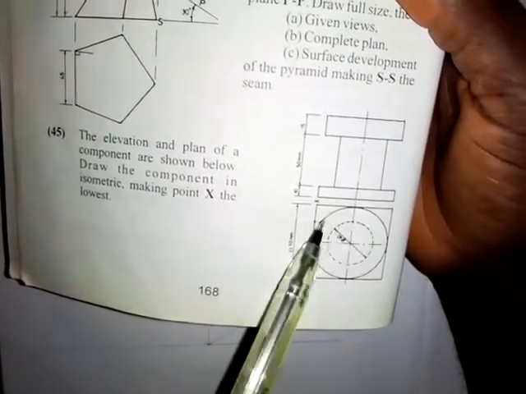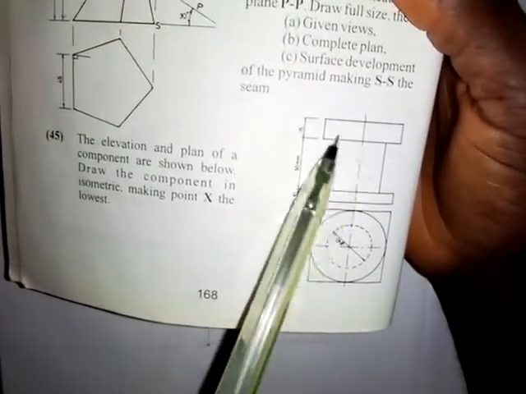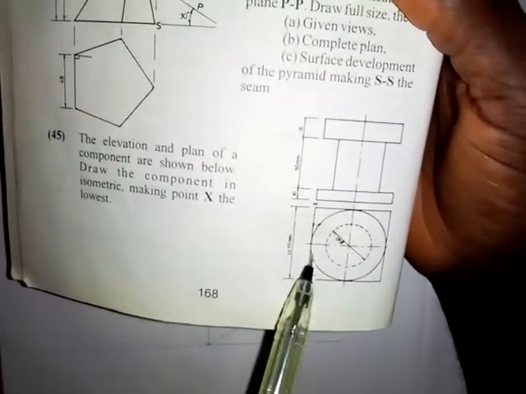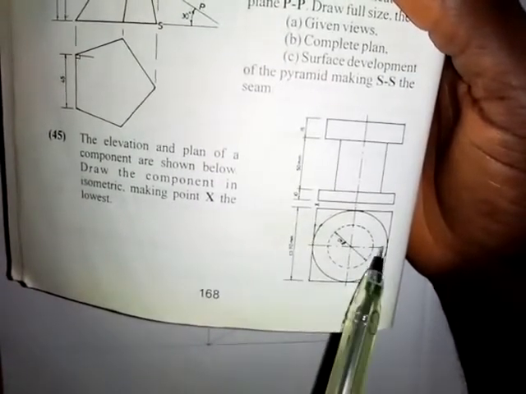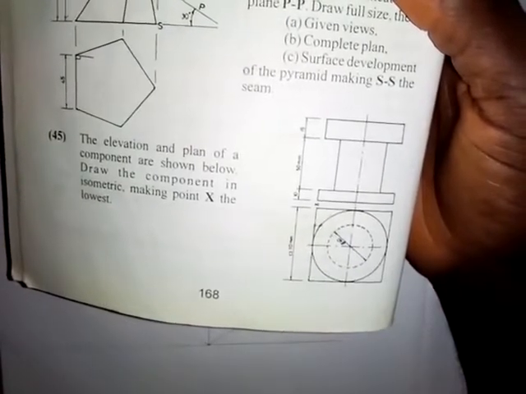so we have a circle. This circle is for this top part. So it means we have a cylindrical top here, a cylindrical top of thickness 15 mm, and the diameter is 40 since it touched this end here. So the diameter is 40.